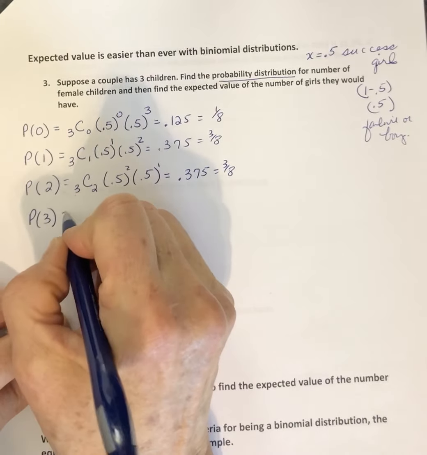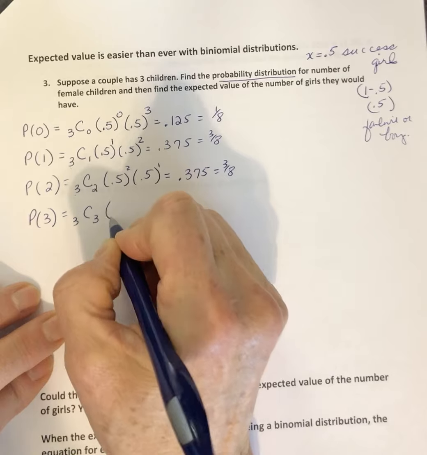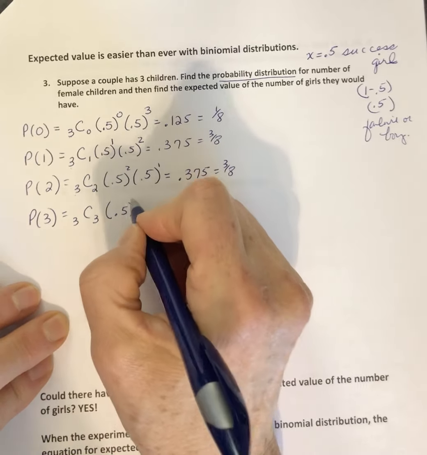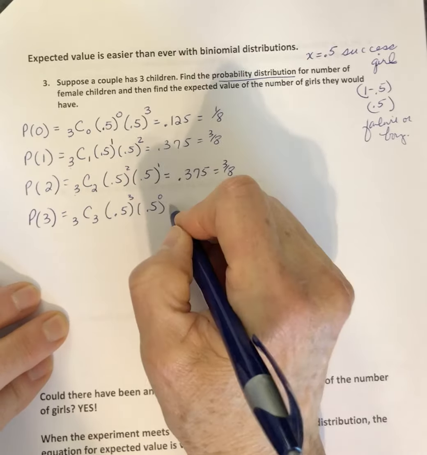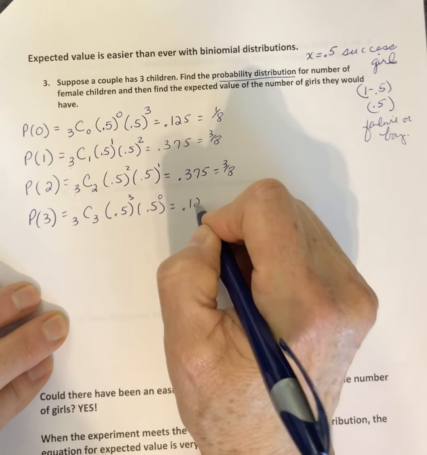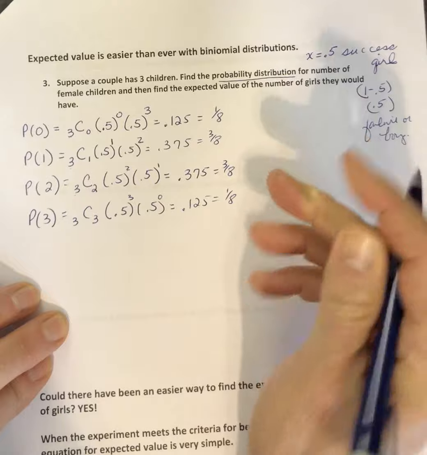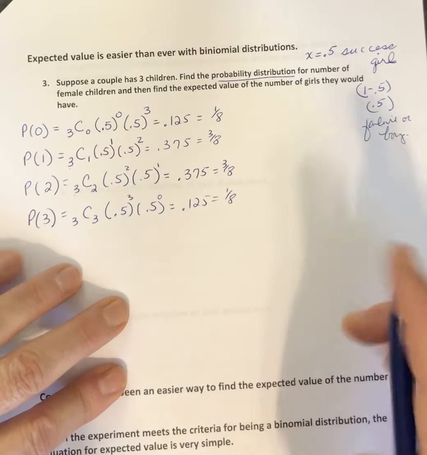P of 3 is 3 choose 3 girls. So that's 3 girls. That's no boys. That is 0.125, and that also is an eighth if you're interested in the fraction.